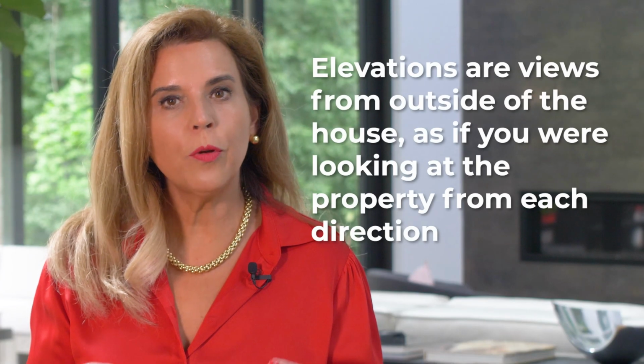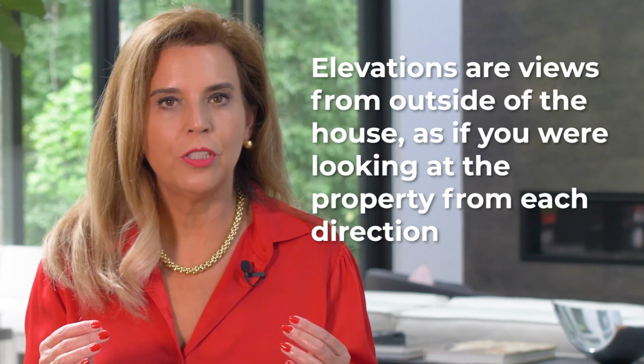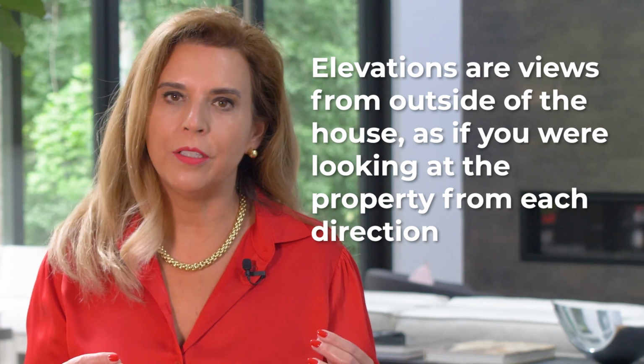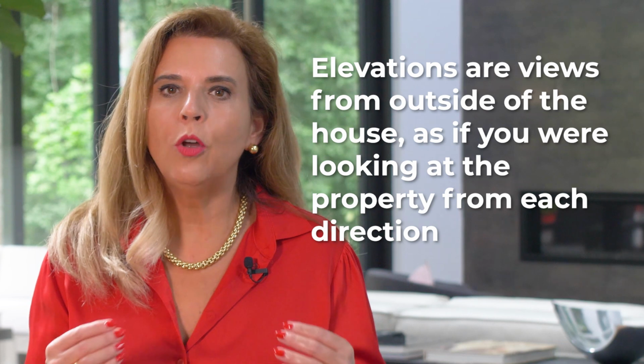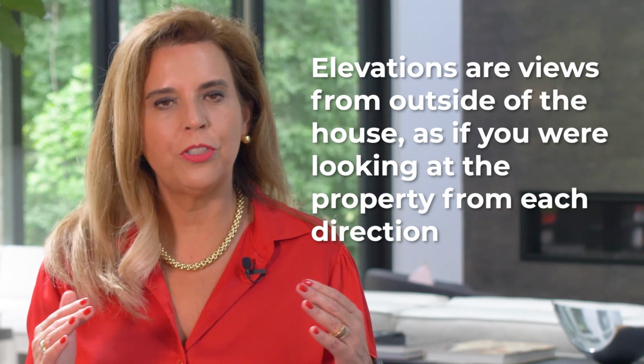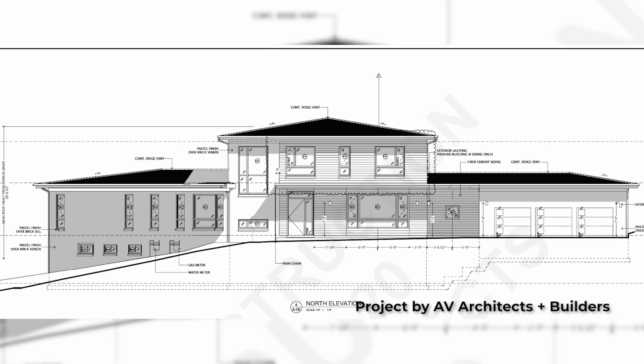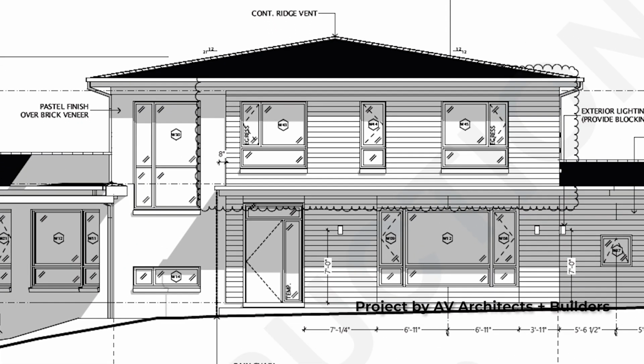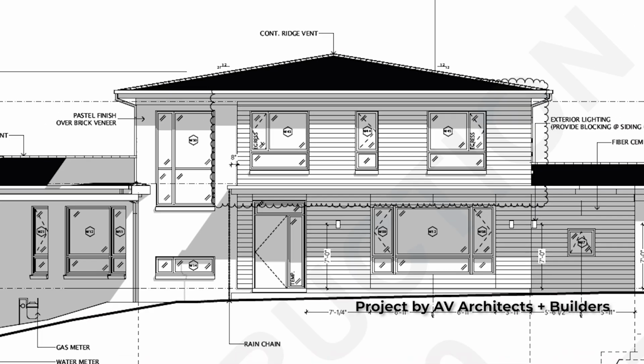Third, what are elevations? Elevations are a view from the outside of the house's front, sides, and rear, as if you were standing and looking at the property from each direction. They depict the exterior details, such as columns, windows, and exterior material selections, highlighting the architectural aesthetics. This also includes interior elevations.